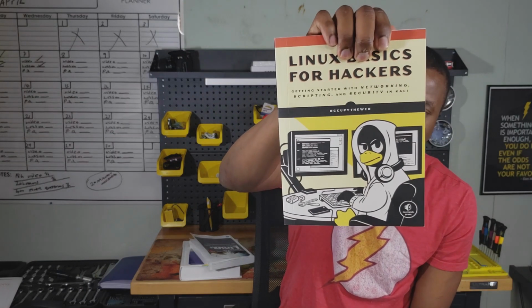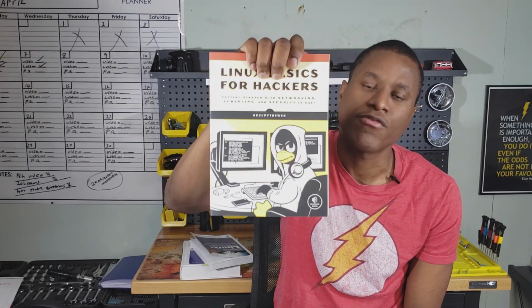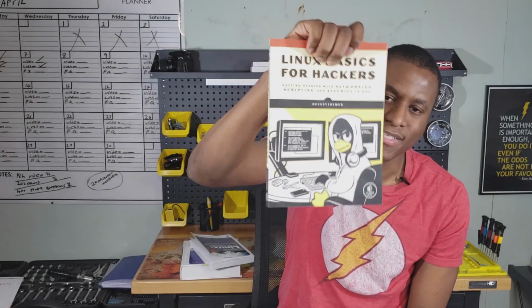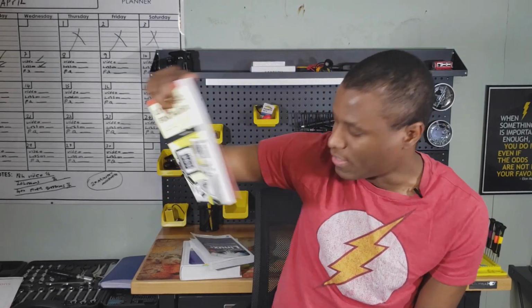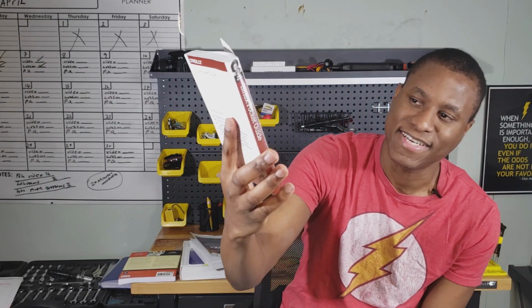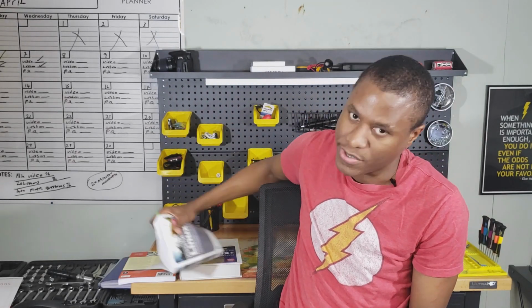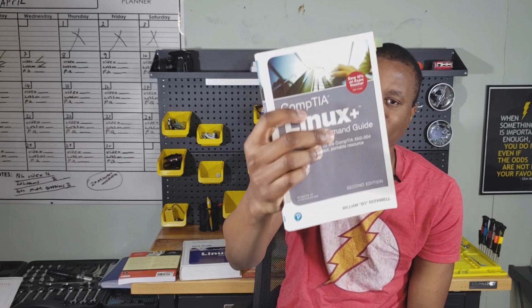So it's a pretty interesting read. I wouldn't necessarily read this book if I'm going for the Linux Plus, but I thought that it was a pretty interesting read for me. And it's a book that I'm definitely going to read again once I approach taking the OSCP. This book is pretty interesting. It's a Linux Pocket Guide. It's very similar to the previous book, right? But this book is much more geared towards passing the Linux Plus.